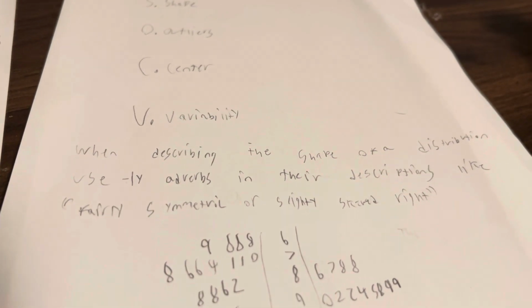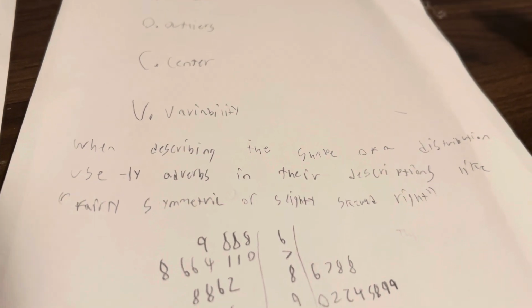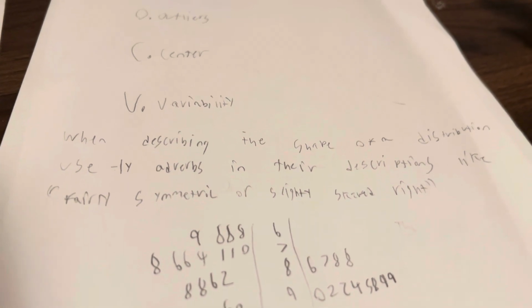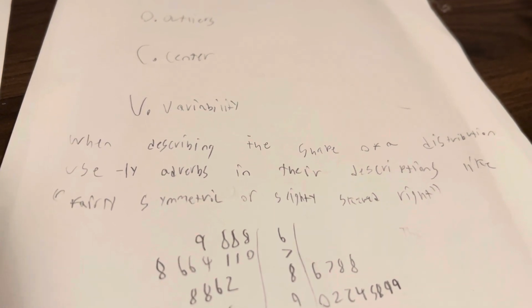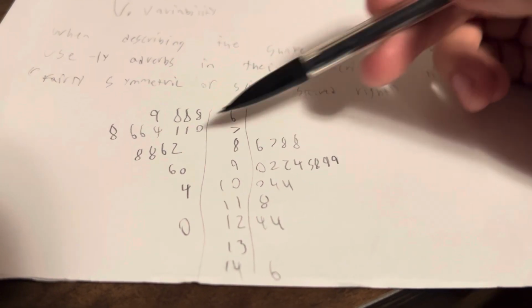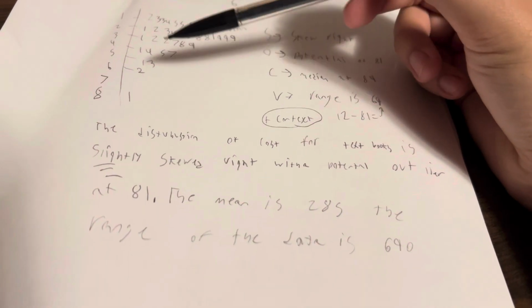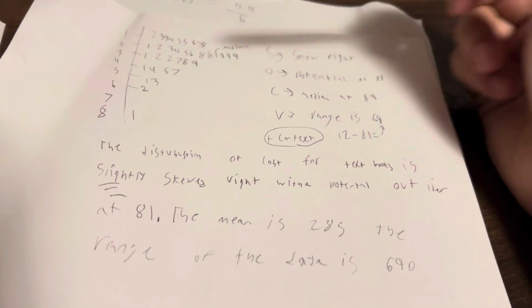When describing the shape of a distribution, use ly adverbs, right? Because you're never certain on these, usually. 99% of the time, it's not 100% you're sure. So use like fairly symmetric or slightly skewed to the right. Right here, this would be the example of a dual one, but as you can see here, this is skewed slightly to the right, obviously, because it's mostly towards the right here.